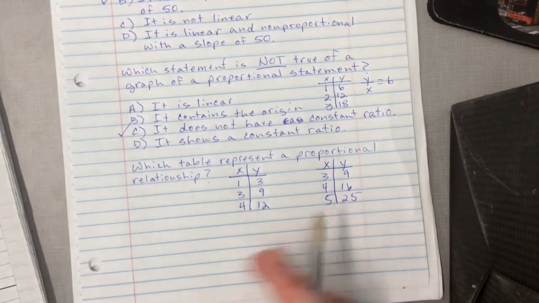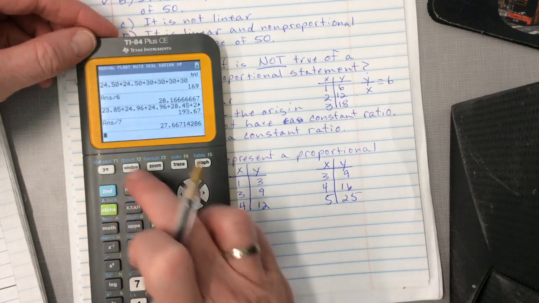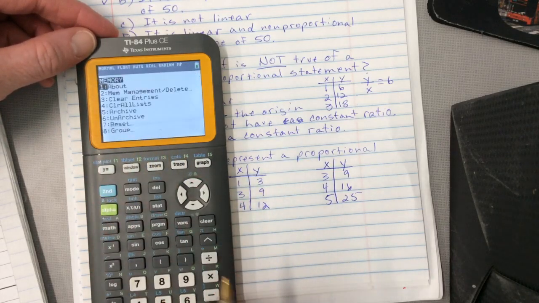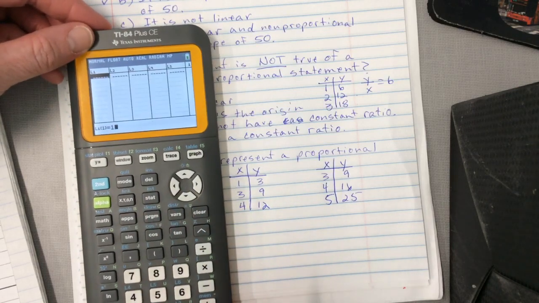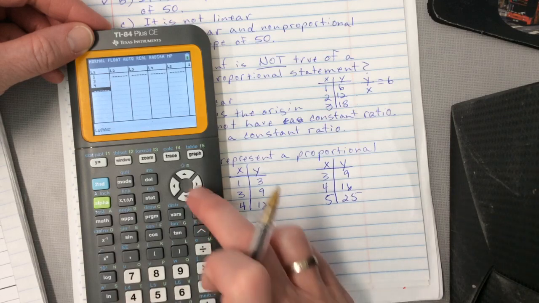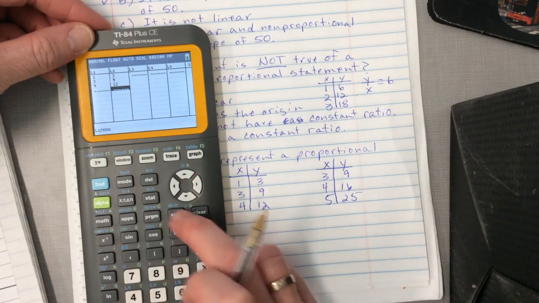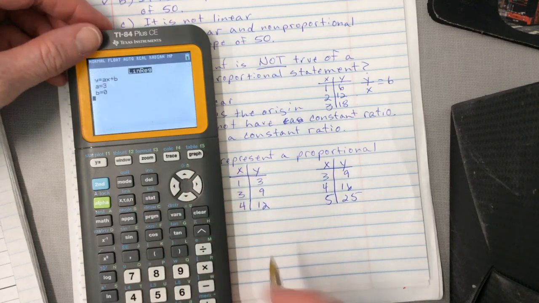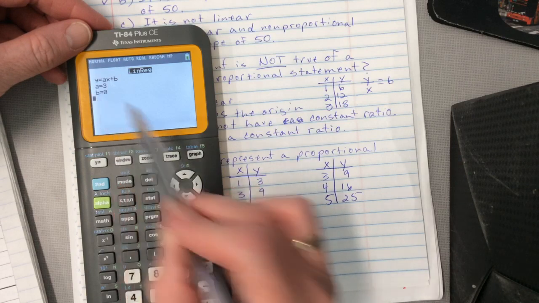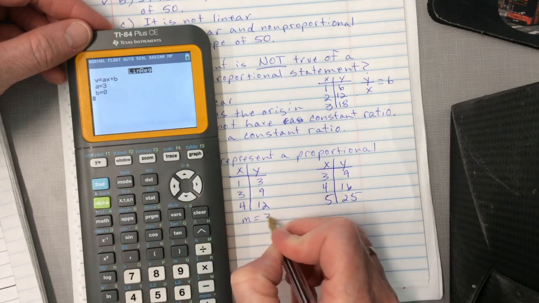We can already see which is the one because we're looking for one that has a constant ratio. But we're just going to do stat edit, and I'm going to hit 1, 3, 4. I'm going to tab over 3, 9, 12. Stat tab 4. We're going to enter all the way down. And I know that I do not have a y-intercept, and my constant ratio is 3. So my slope is 3.